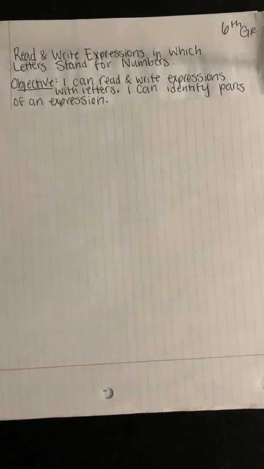So our title is Read and Write Expressions in which letters stand for numbers. So we're getting a little bit deeper into some algebraic expression work, and our objective is I can read and write expressions with letters, and I can also identify parts of an expression.